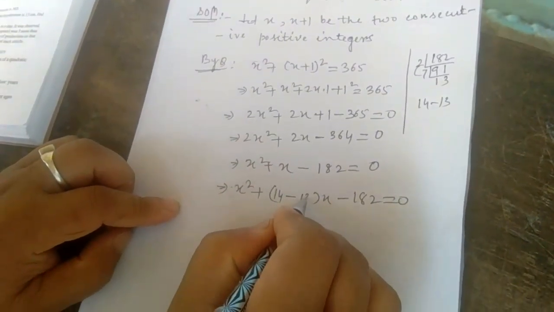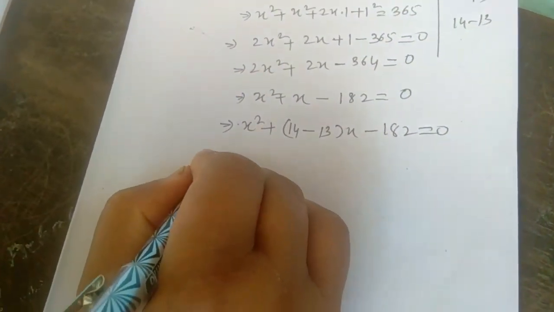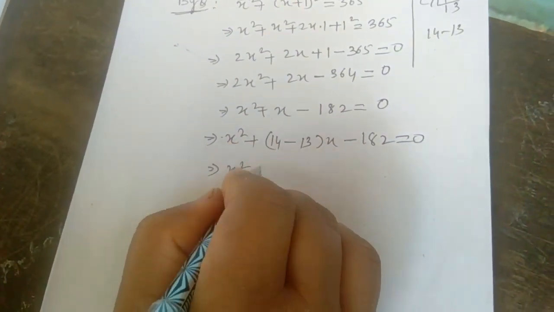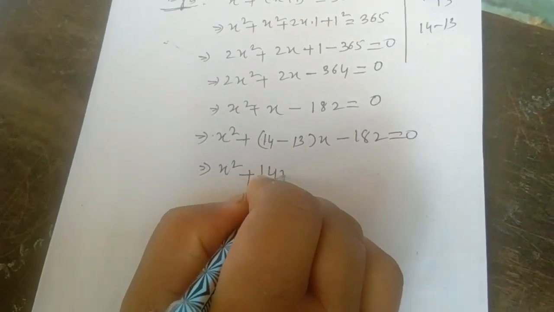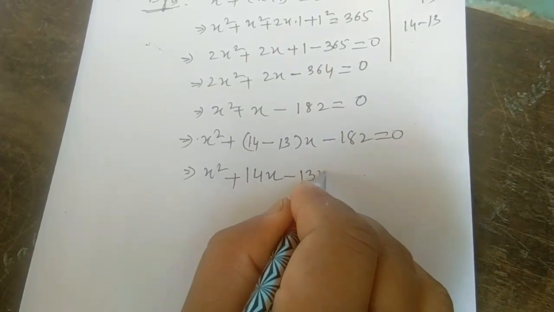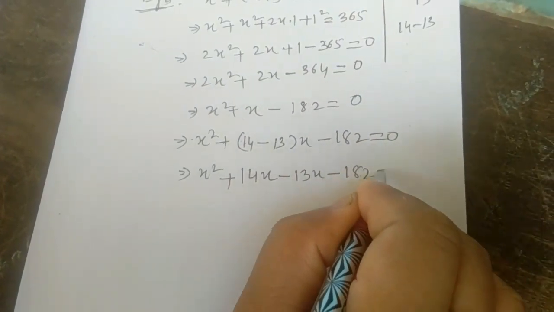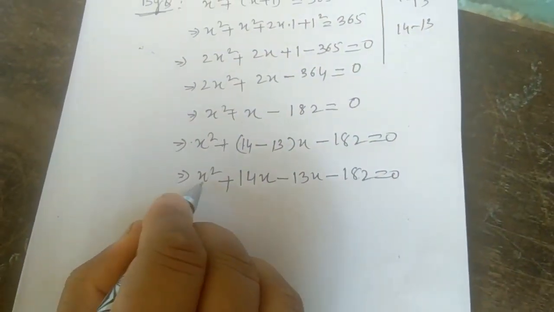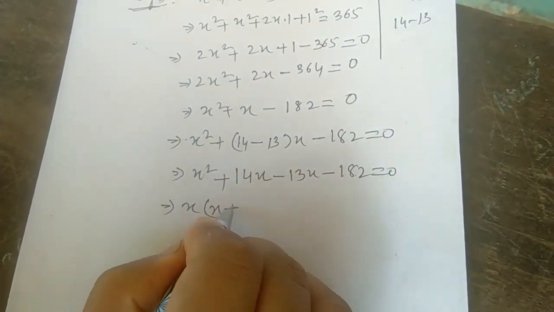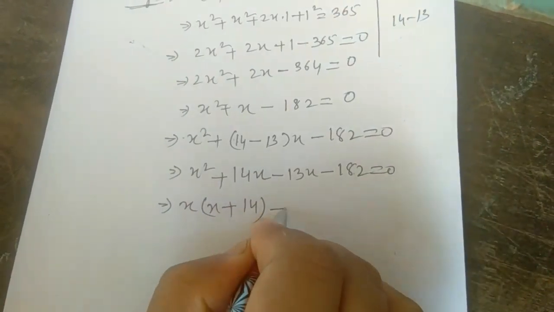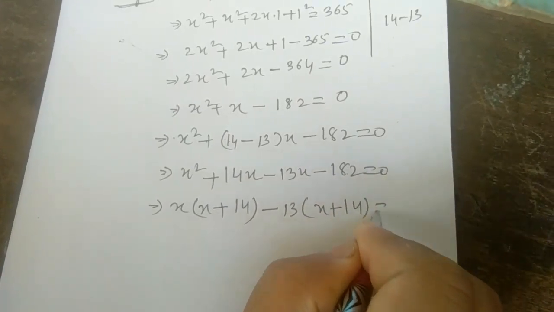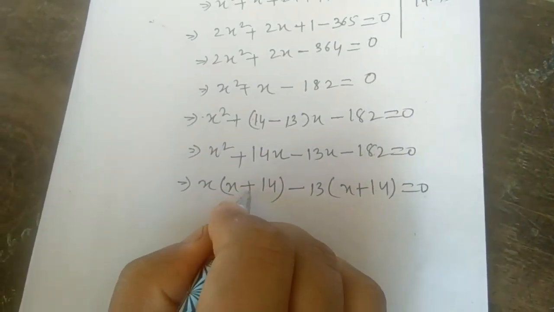So 14 minus 13 implies x square plus 14x minus 13x minus 182 equal to 0. Then take common from the first two terms. Take x common, x will remain, plus 14 will remain. Minus 13 you take common, and directly you write x plus 14, because your insides must be the same.